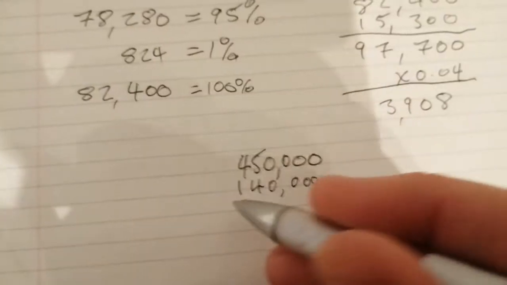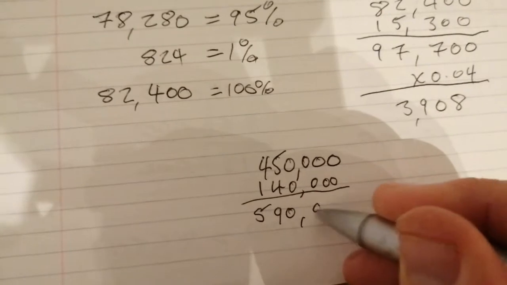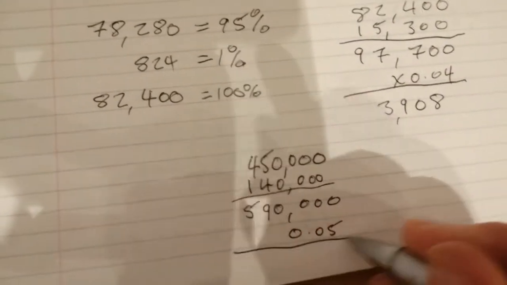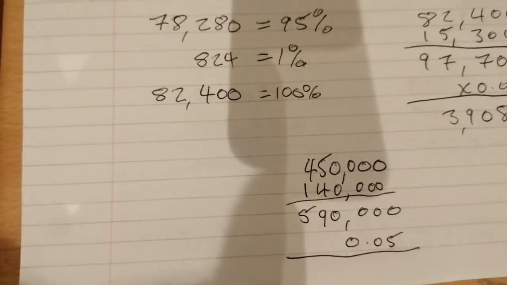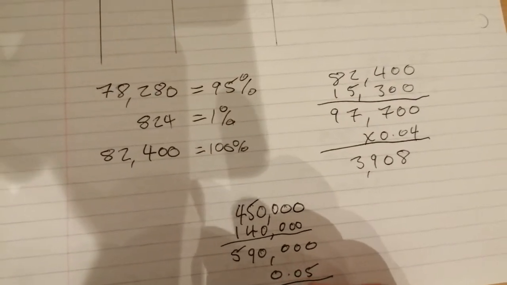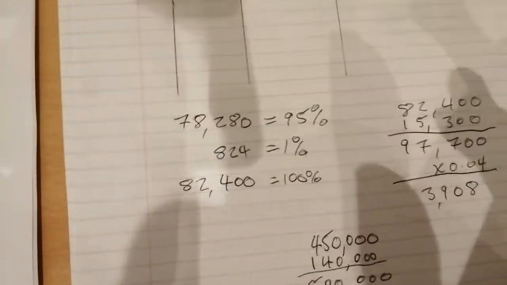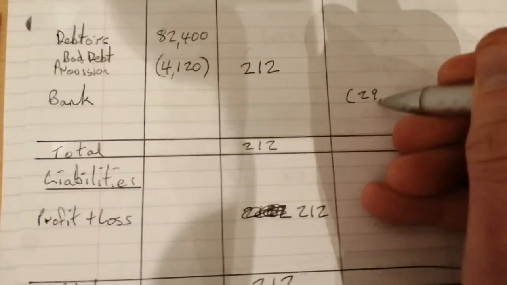There we go. So in total, the issued shares in September is 590,000. And so if you're going to pay 5 cents per share for each one of those shares, that's going to work out to be, let me get my calculator here. It's going to be 29,500 euros you're going to pay out. Now, if you're paying out these dividends to your shareholders, well, your bank is definitely going to go down for a start. So bank is going to be minus 29,500.